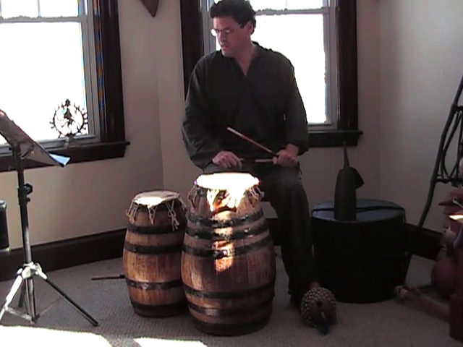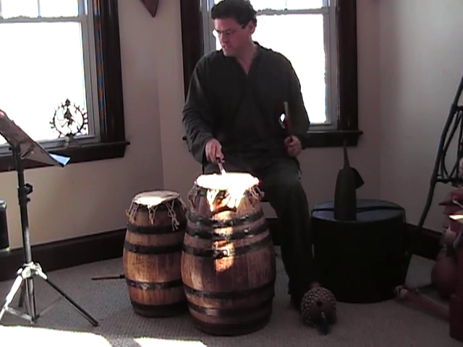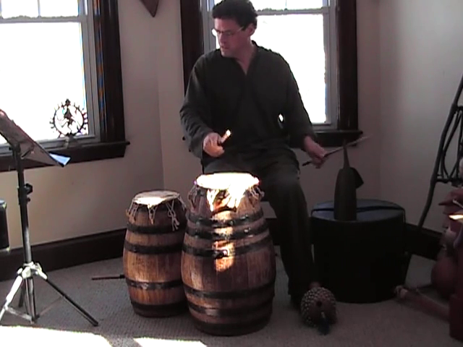Okay, then example 15 brings in the 3 against 4, but with the syncopated 3 pattern that we looked at before, and the 4 will be in the bell and the syncopated pattern right now in the stick. So that'd be, again.